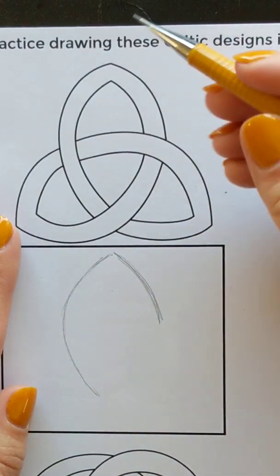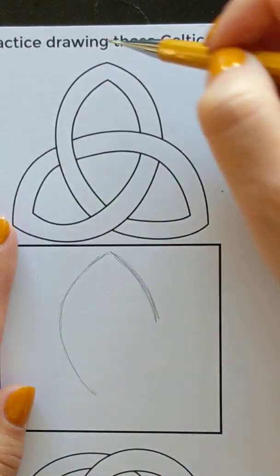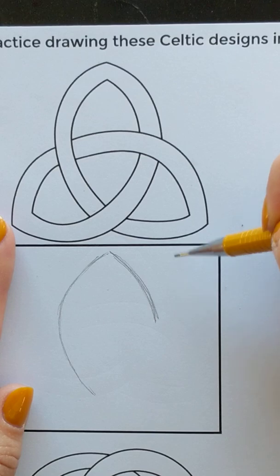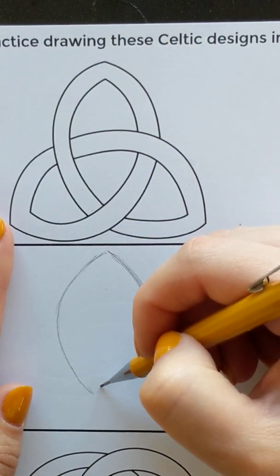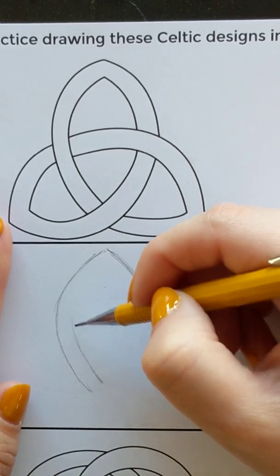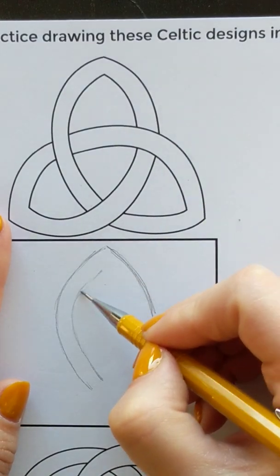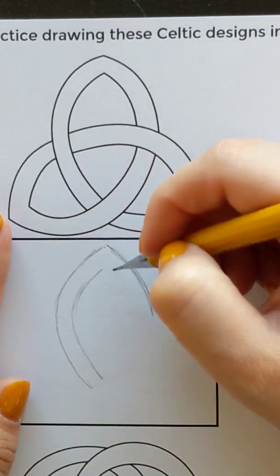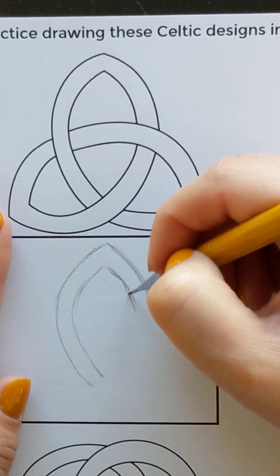There we go. And then I'm going to do this inside line. So notice I'm not focusing on the whole knot. I'm just looking at this area here. We don't want to get too ahead of ourselves, and especially with these Celtic knots, they're an illusion, right? Kind of tricks your eye a little bit. So we want to make sure that we're going slowly and really identifying where we need to put in our lines and shapes.